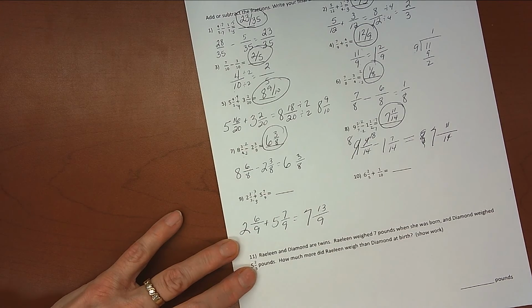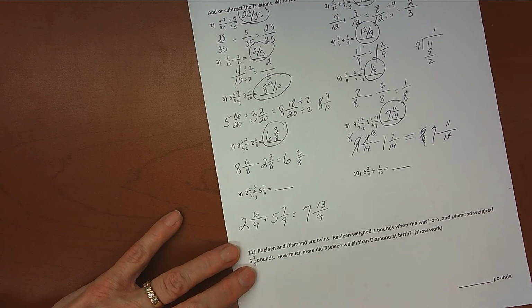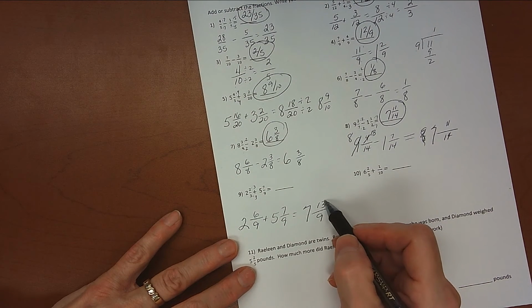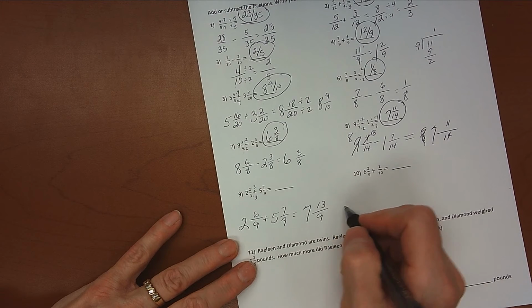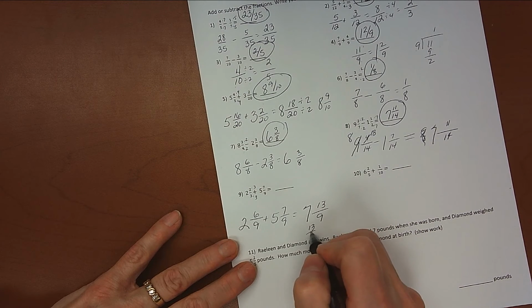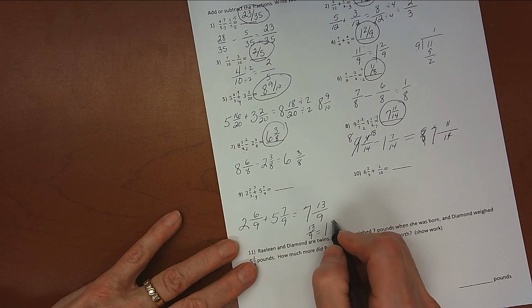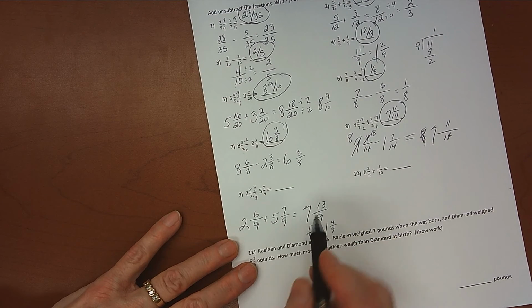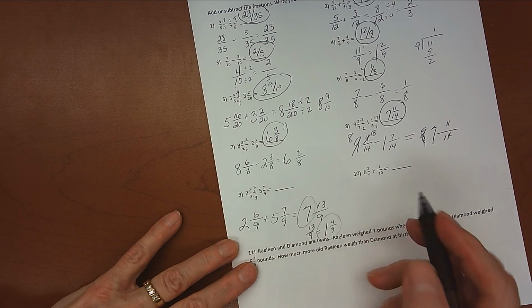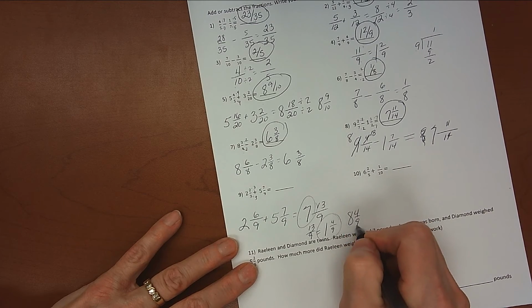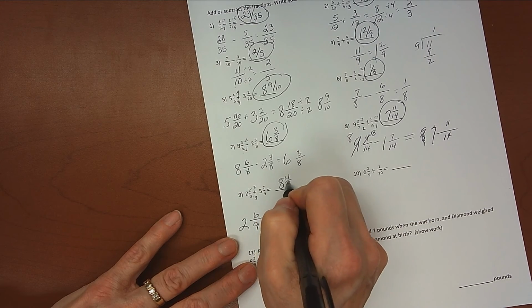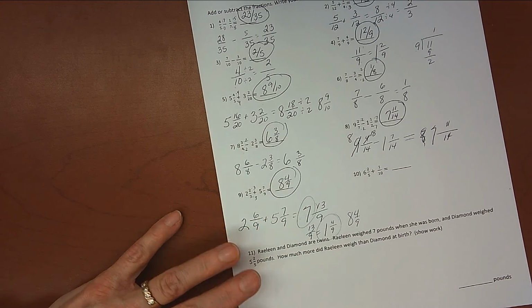So 13/9, of course, is an improper fraction. 9 divides into 13 once, so 13/9 equals 1 and 13 minus 9, the leftovers, would be 4. And so we'll add 7 and 1 4/9 to get 8 4/9 is my final answer, because 4/9 cannot be reduced.